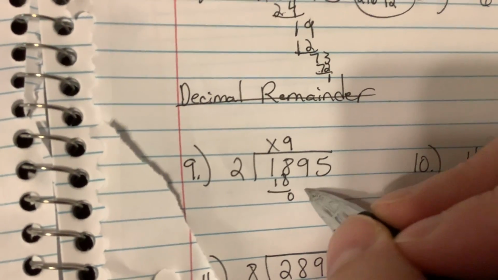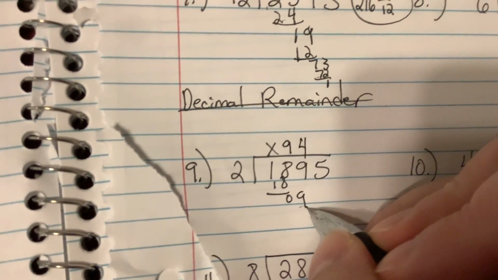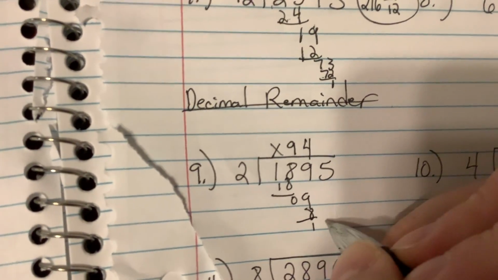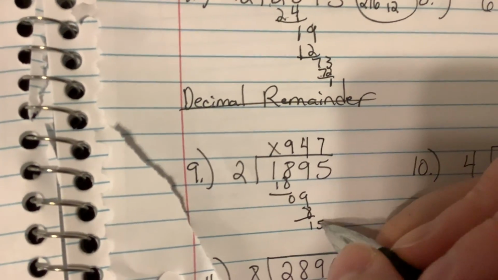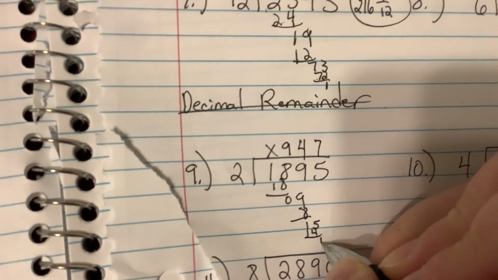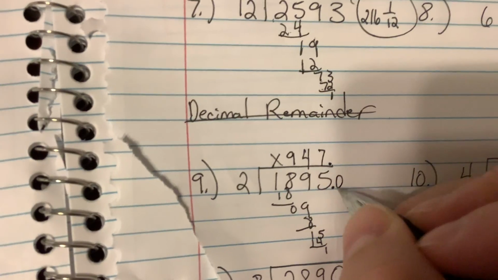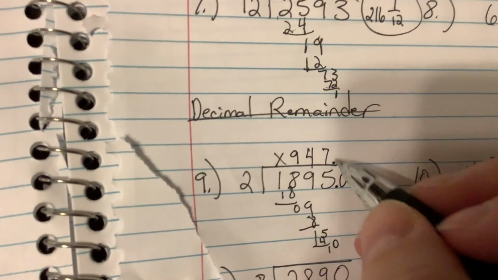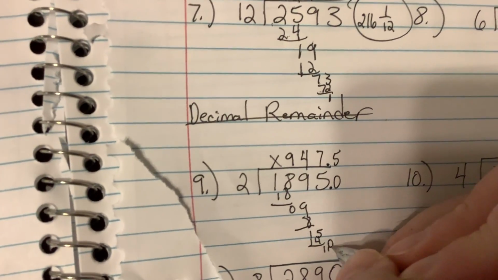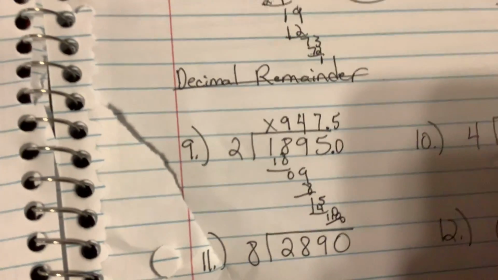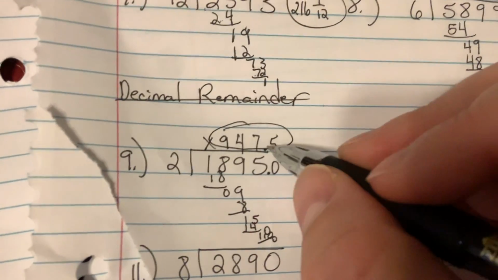So you're going to bring down the 9, and 2 goes into 9 4 times. And you bring down the 5, and it goes into 15 7 times without going over. And you've got this 1, and this is where you have to start your decimal and bring down your 0, and 2 goes into 10 5 times. Okay? And that makes it come out even. I'm trying to leave room for this one. Okay? So 947.5.